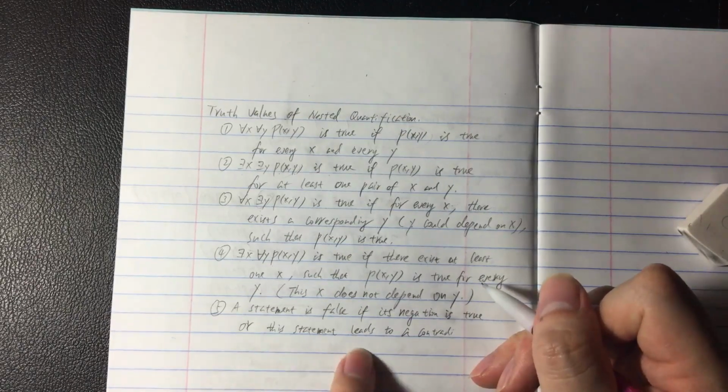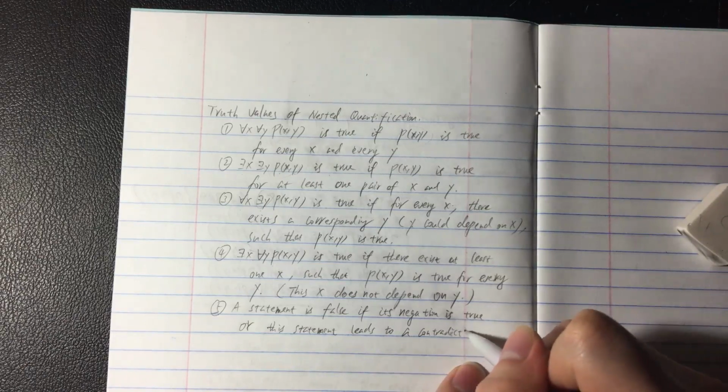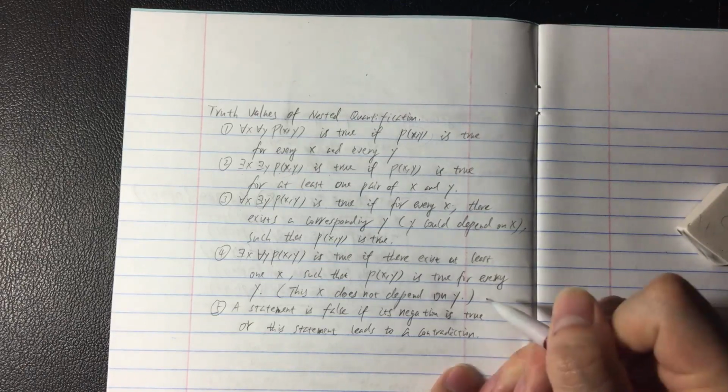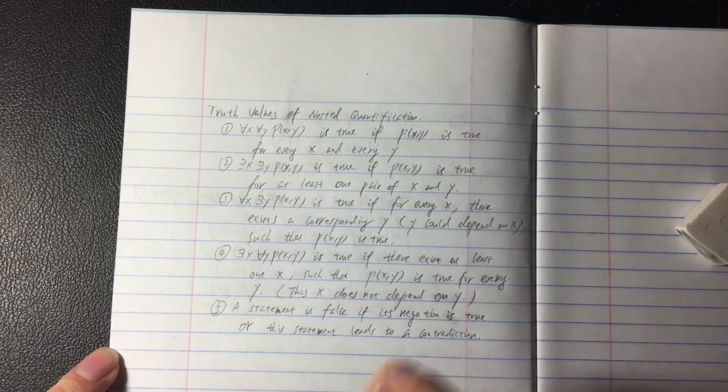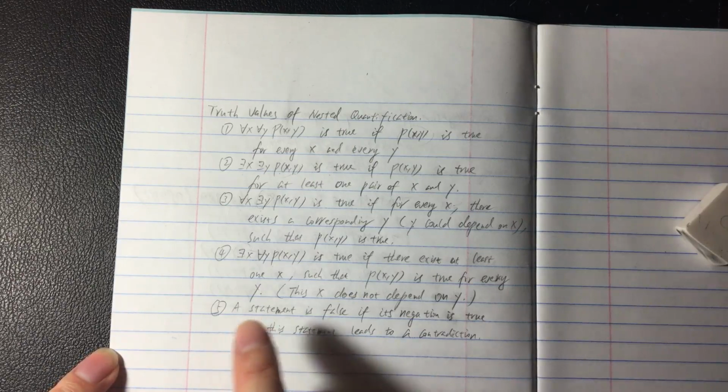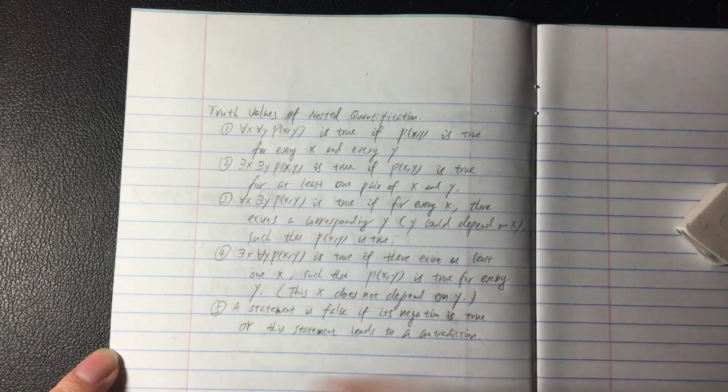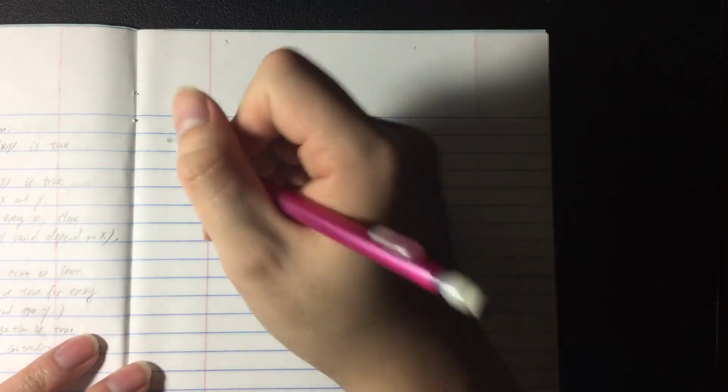Or this statement leads to a contradiction. That means something impossible. If a statement leads to something impossible, then the statement itself must be false. Or we can say, a statement is false if its negation is true. Next, let me show you some examples.